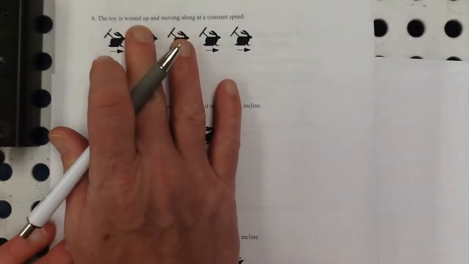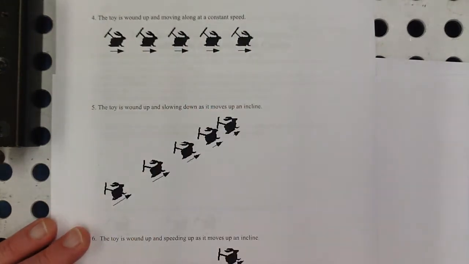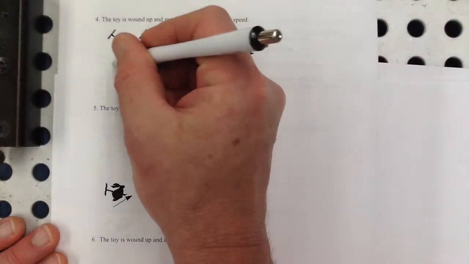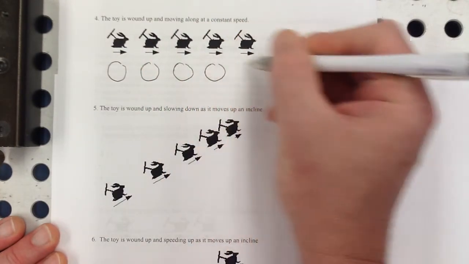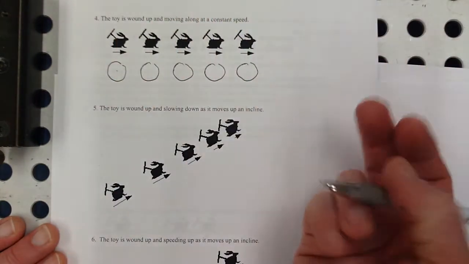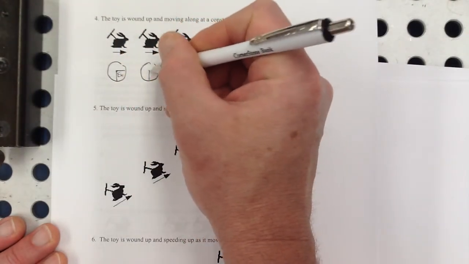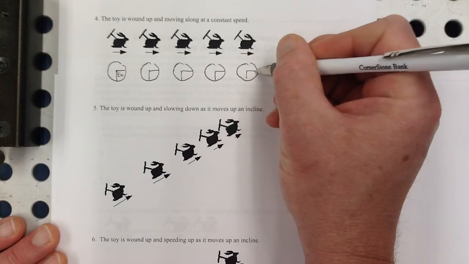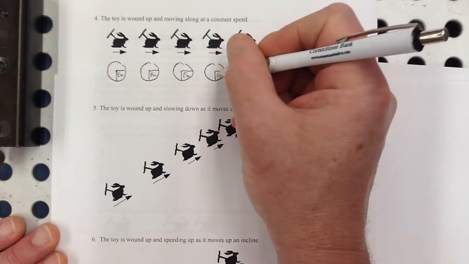Here the toy is wound up and moving along at a constant speed, so kind of like number 3, except we don't need to deal with gravitational potential energy because it's staying at the same level. So let's see what that might look like. How much of it do you want to make kinetic energy? Whatever we choose, we just need that to be the same for all the pies. So I'll go with a quarter again. It doesn't matter if you chose half or something else, that's fine, as long as you keep it the same.